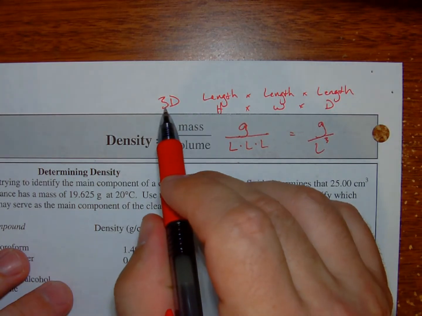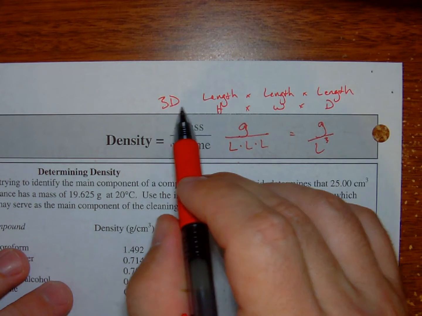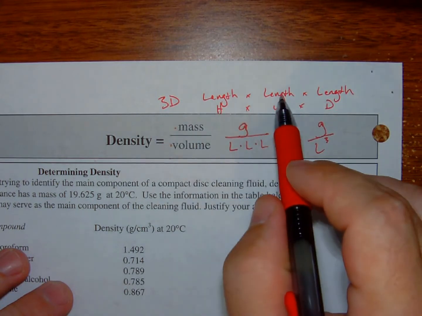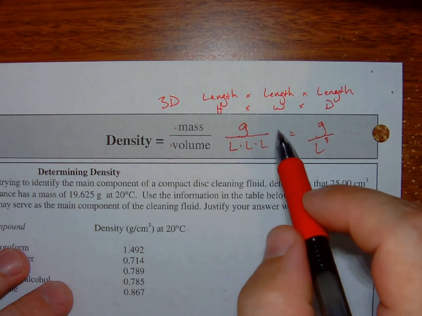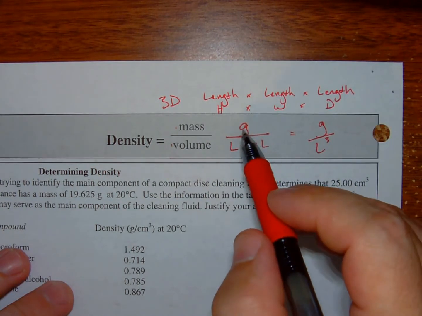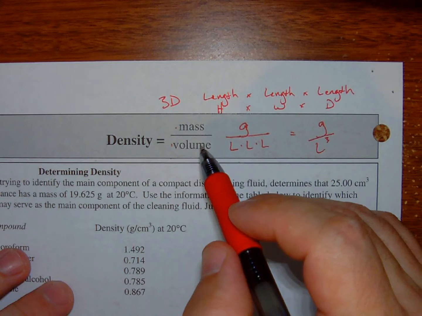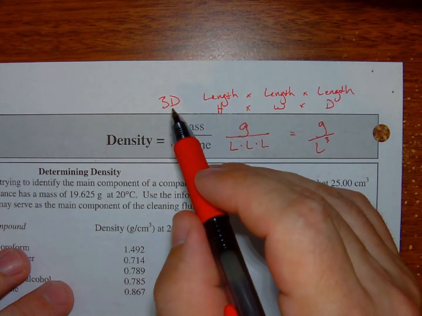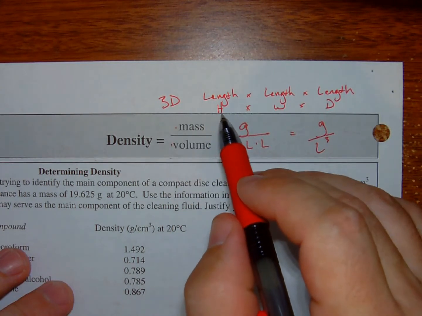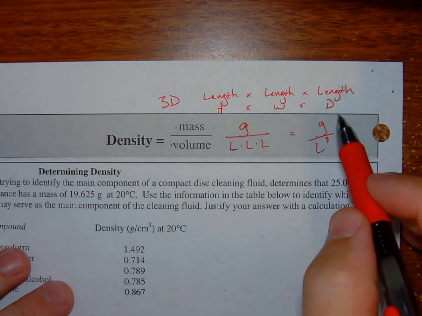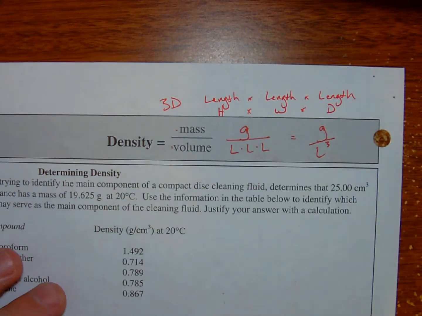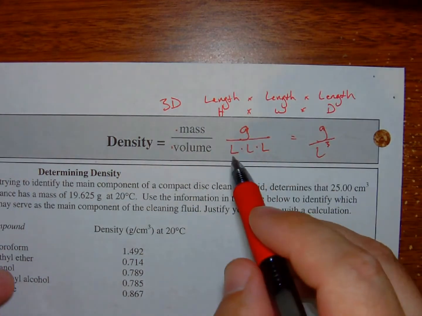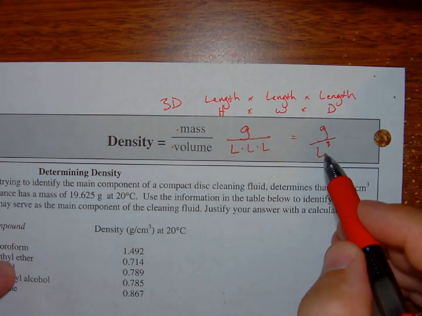It's because it's three-dimensional. It's 3D. It's a length multiplied by a length multiplied by a length. So L times L times L. Remember in math class, when you calculate the volume of a cube, which is a three-dimensional thing, you would multiply the height by the width by the depth. Those are your three separate lengths. And so when you have a length times a length times a length, you have length cubed.